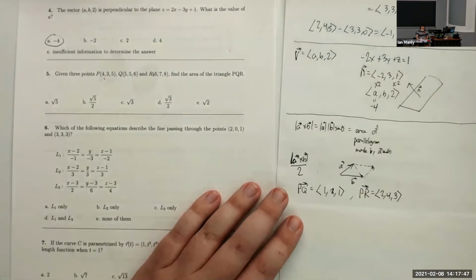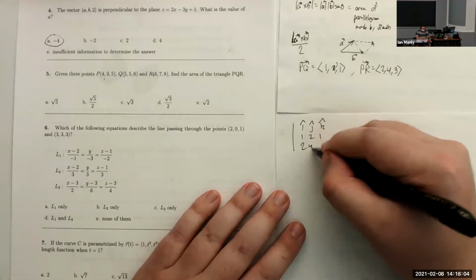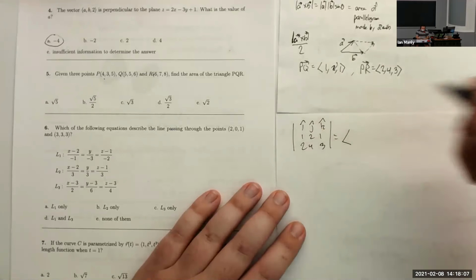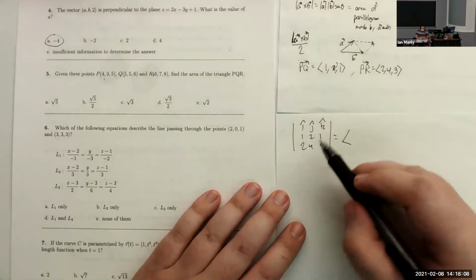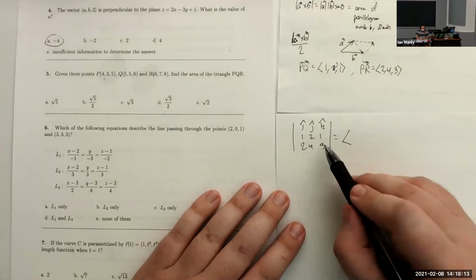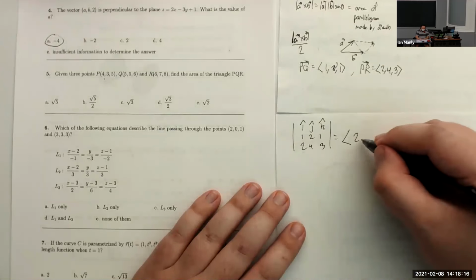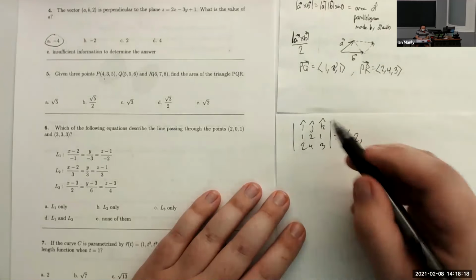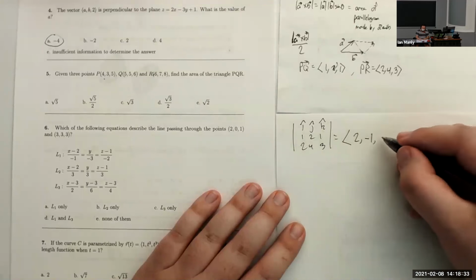So let's see, the cross product of these 2, I, J, K, like that. We have 1, 2, 1 and 2, 4, 3. Let's do some cross product here. For the I block, that's going to be these 4. We have 2 times 3 minus 1 times 4, which is 2. For J, we have 1 times 3 minus 1 times 2, which is 1. But then remember, J gives us a negative. And finally, for the K block right here, we have 1 times 4 minus 2 times 2. That's going to be 0.